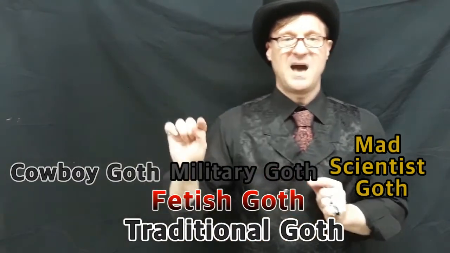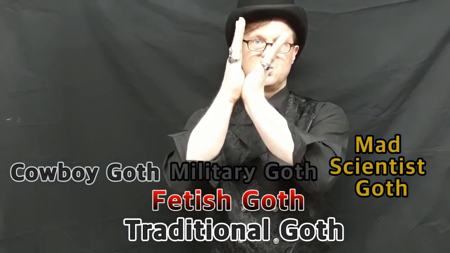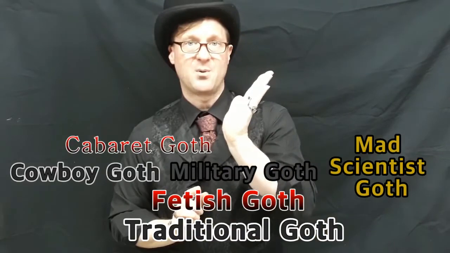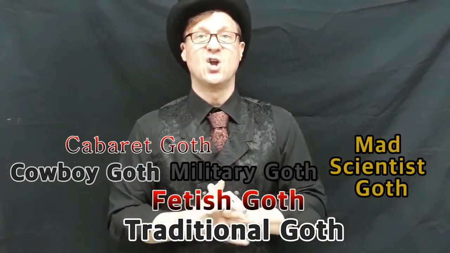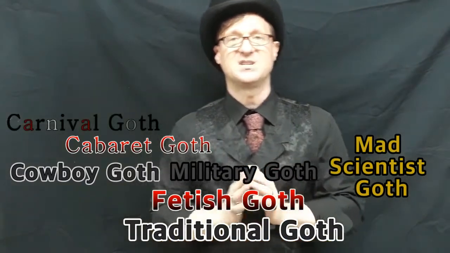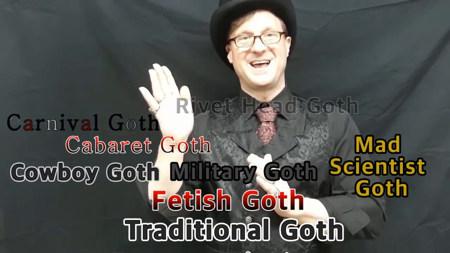So let's go back to Fetish. There is an off branch like this to Cabaret and then to Rivet. So let's go up in Cabaret first. Off of Cabaret, we have a branch called Carnival. Going back down to Fetish again, we have rivets. Okay, I really like that. They may be called rivet heads.